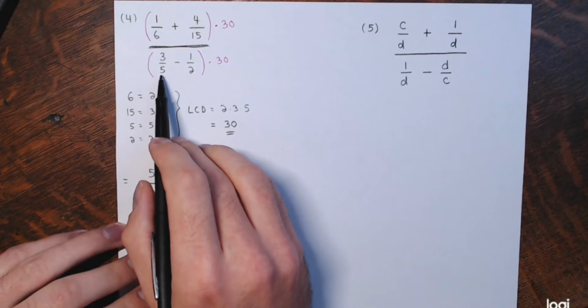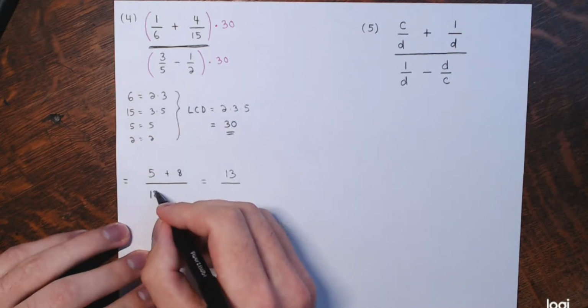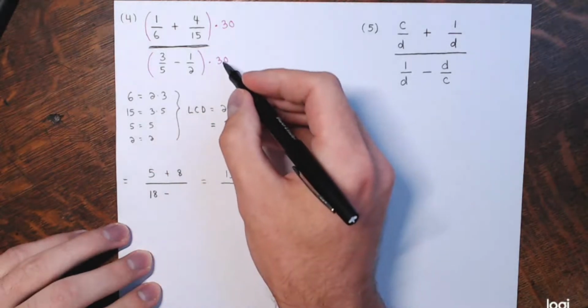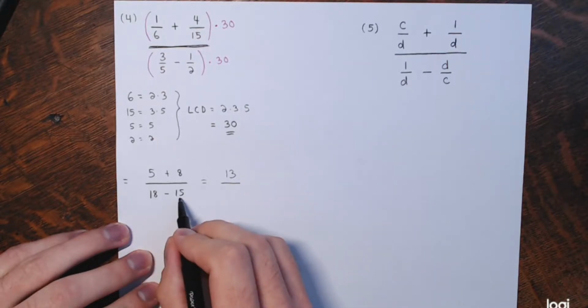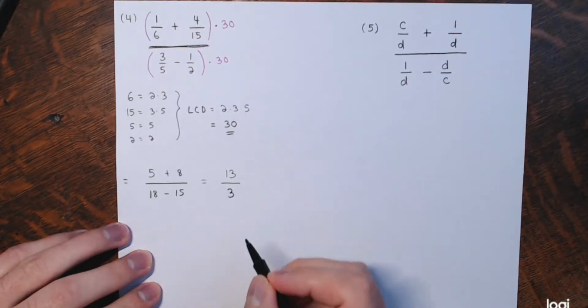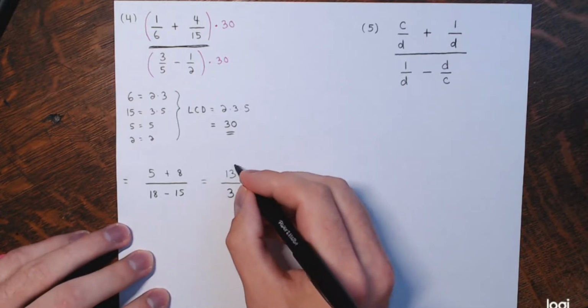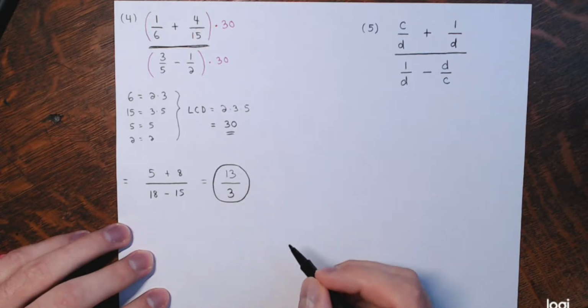Denominator, 3/5 times 30 would be 18. Then we have minus, and then half of 30, half times 30 is 15. And 18 minus 15 is 3. And my final fraction here, 13 divided by 3, those don't have any common factor. So that's as simple as that gets, 13/3.